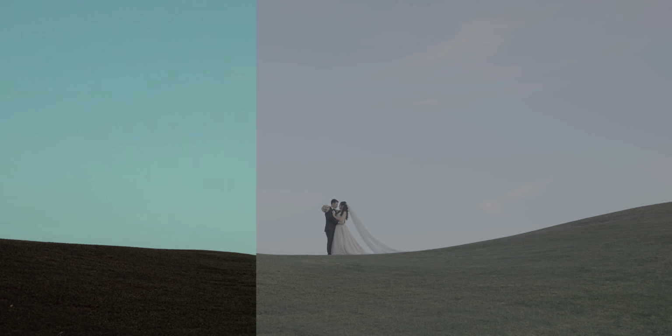Can't forget film breath and gate weave. These simulate those tiny imperfections that make film feel alive. The little jitter, the movements, you don't need a lot, just enough to add texture and soul.